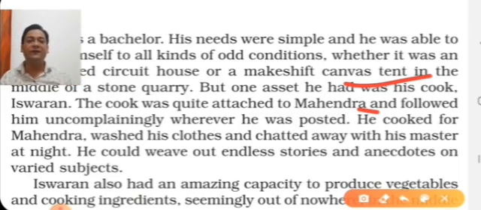So a zinc sheet tent. Actually, there is no place, no room, no type of house that he generally gets. So he just made his own tent, where there is a small kitchen, a room, and a separate room for the servant as well. And in the night time, they both chatted with each other.